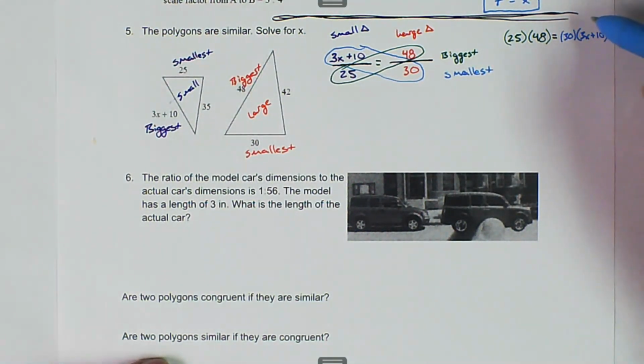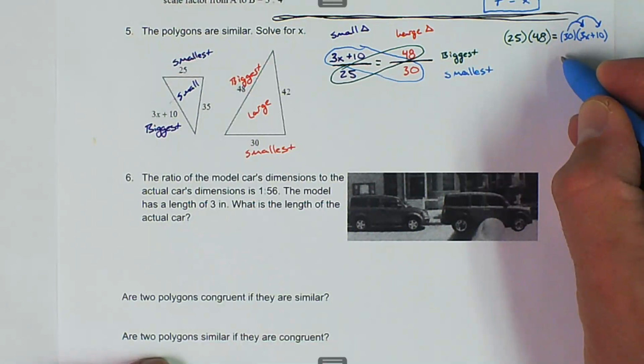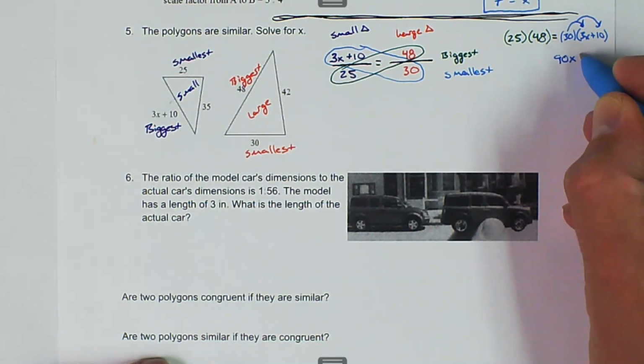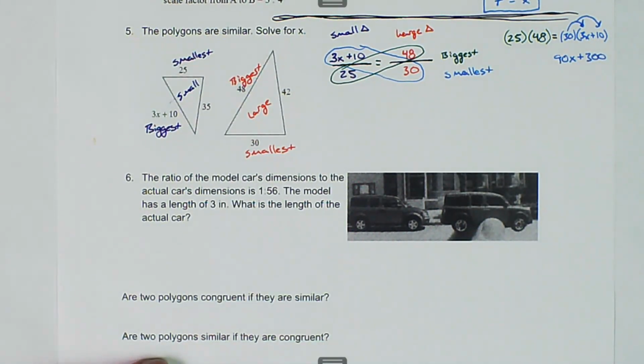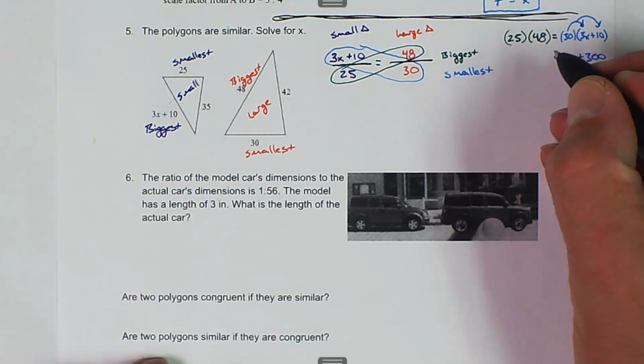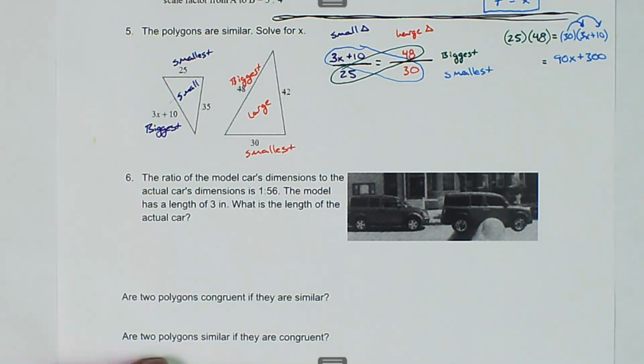So then we can distribute the 30 into the 3x plus 10, and then we get 90x plus 300. And that is going to be equal to 1200.